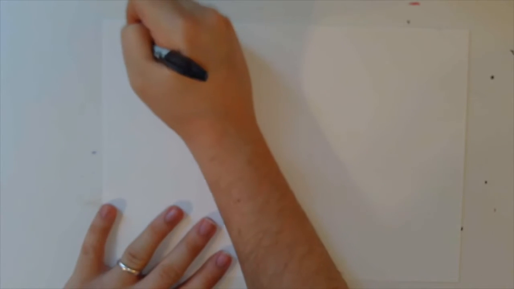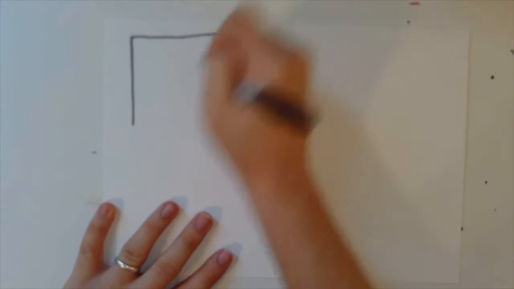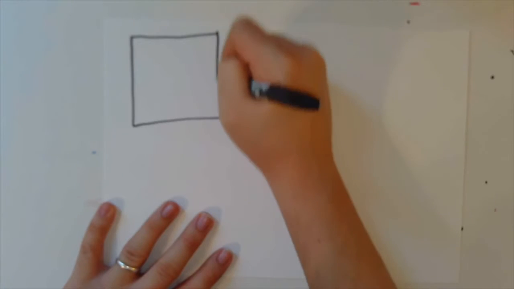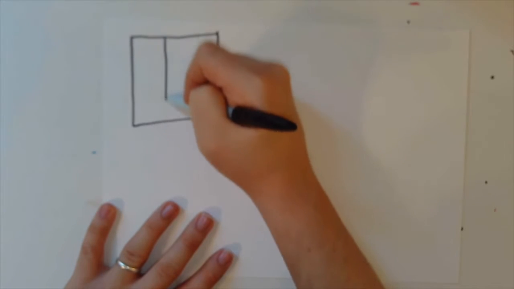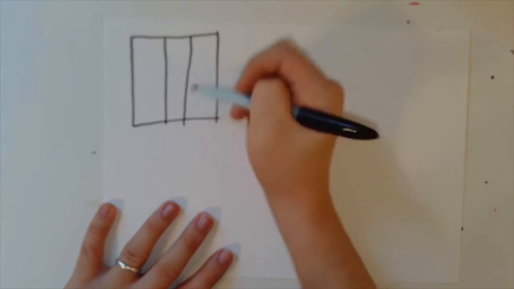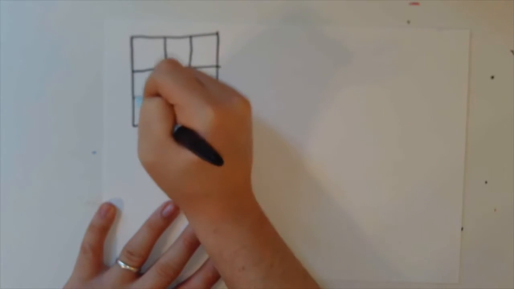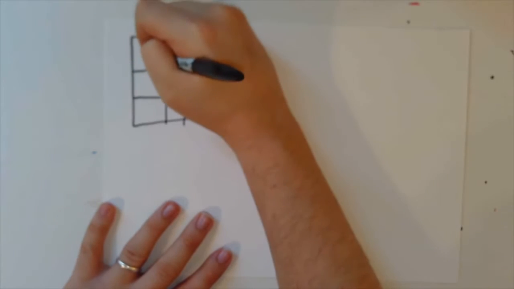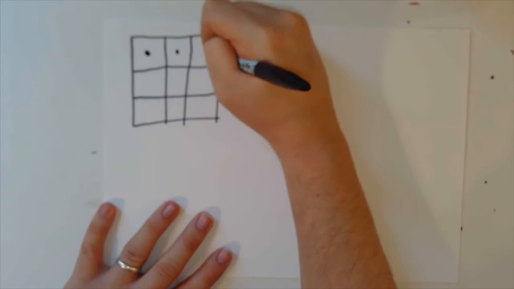Okay, let's do another example of this. So let's imagine here that I'm going to take a chessboard, and I'm only going to draw a 3x3 chessboard, but you can imagine here that we're really on an 8x8 chessboard. And I'm going to draw here a vertex in each square.